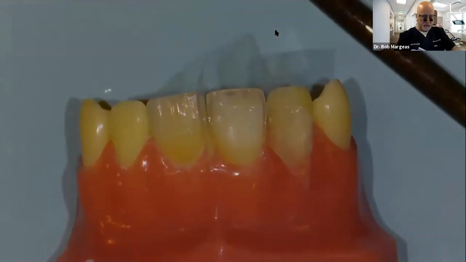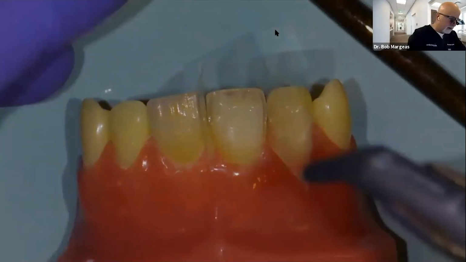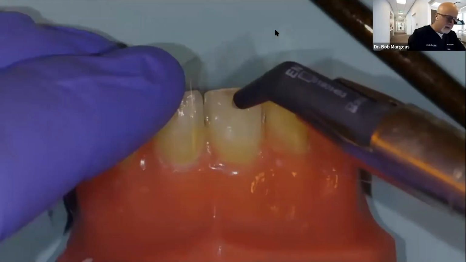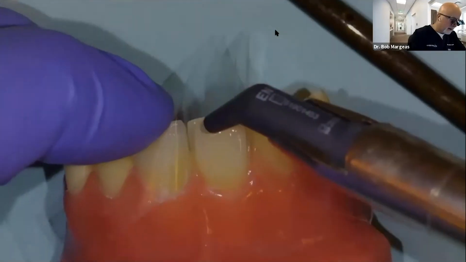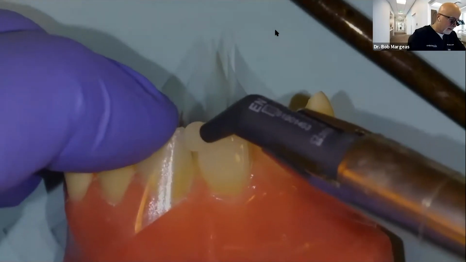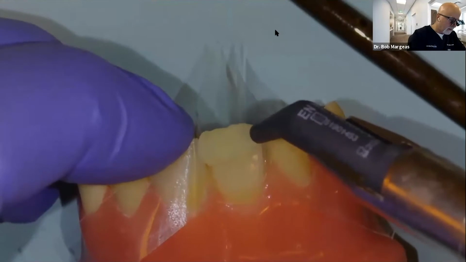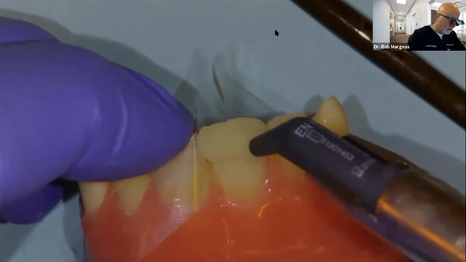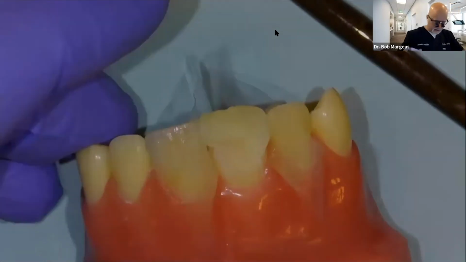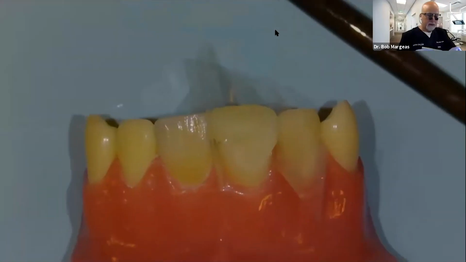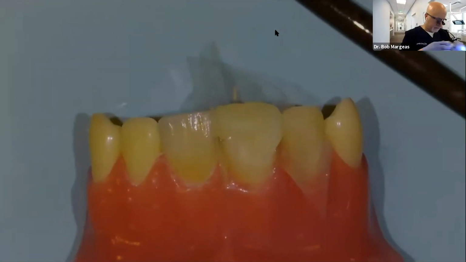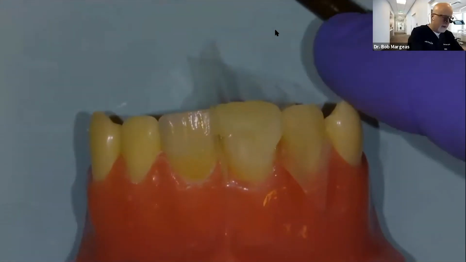And I'm going to place that in the interproximal and on the incisal. So I'm going to lay this here, and place that material like that. You can see from the incisal, I have that material here.